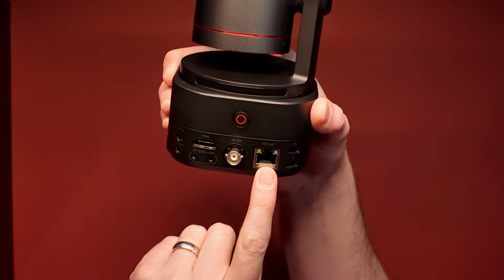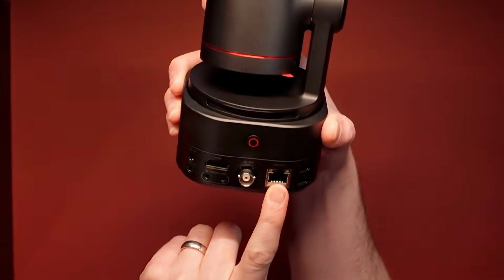Next to that, you have your power over Ethernet port, and so you can not only transmit video through this Ethernet port, but you can also power the camera through this Ethernet port. So this gives you the ability to have multiple of these cameras set up and running PoE through all of the different Ethernet cables, and you don't have to worry about a power cable running to the camera.